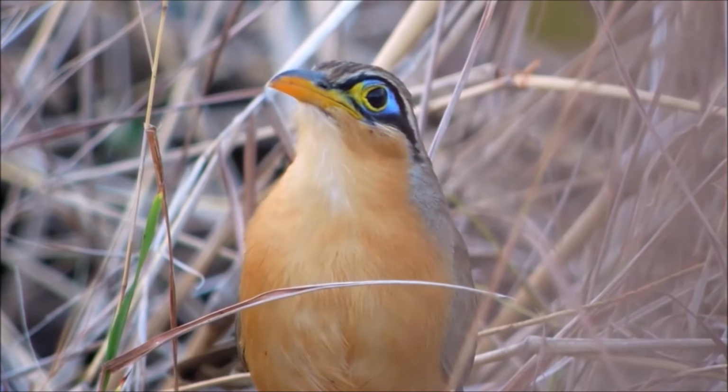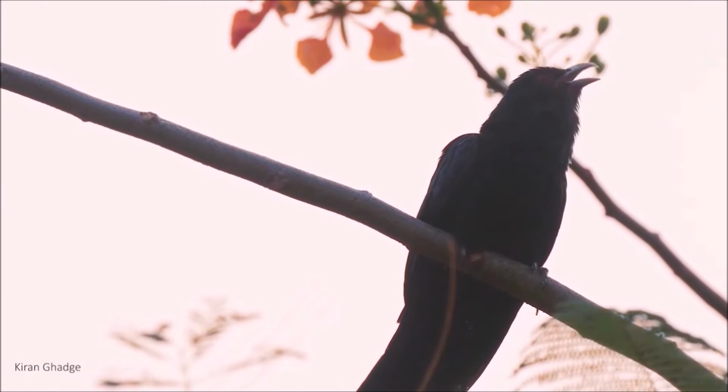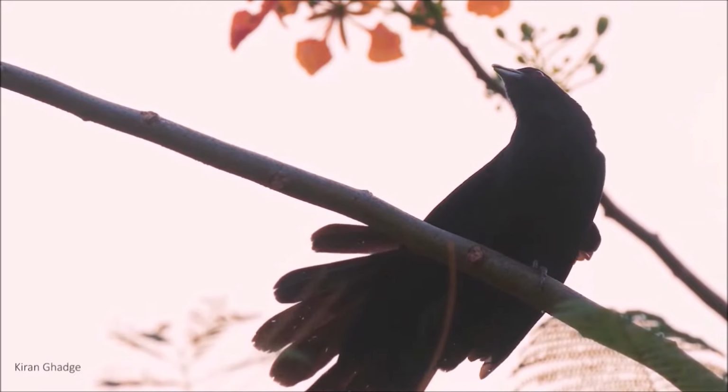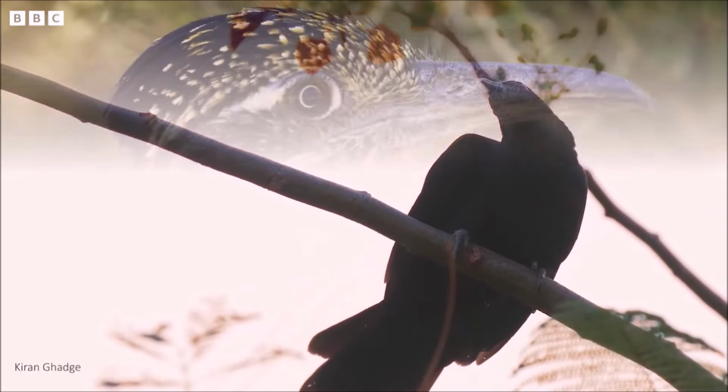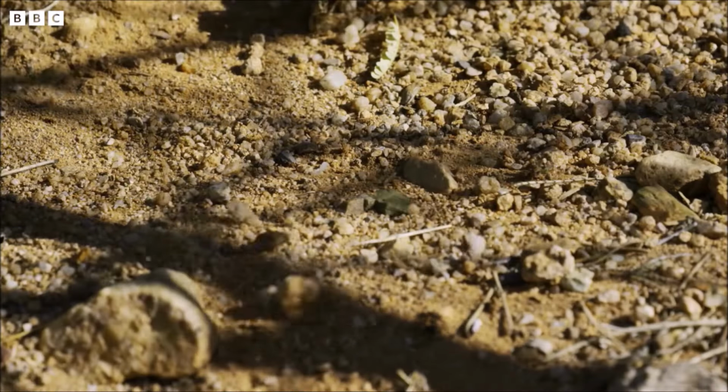Cuckoos are medium-sized birds, ranging from small species like the little bronze cuckoo, to larger birds such as the giant coua of Madagascar and the channel-billed cuckoo, the largest parasitic species. These birds exhibit zygodactyl feet, with 2 toes pointing forward and 2 backward.